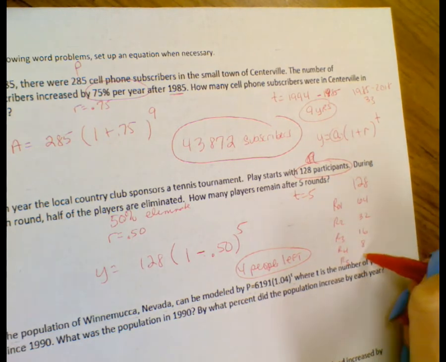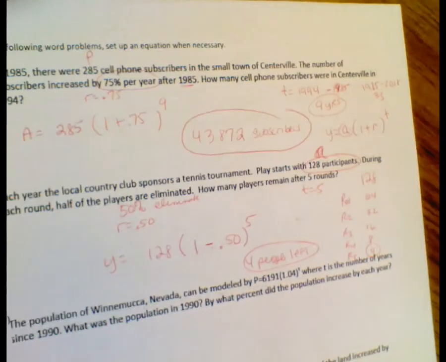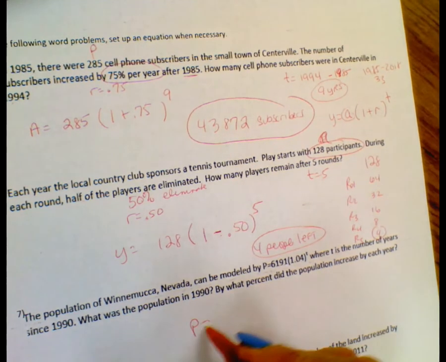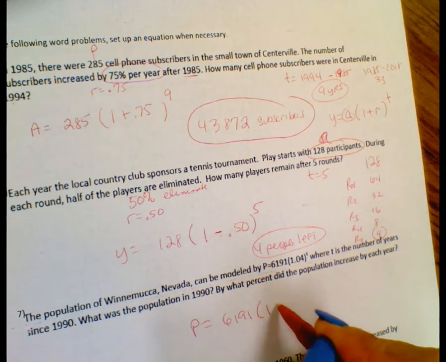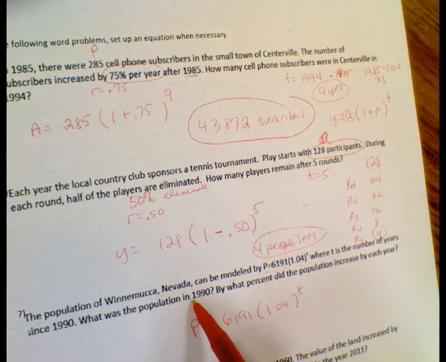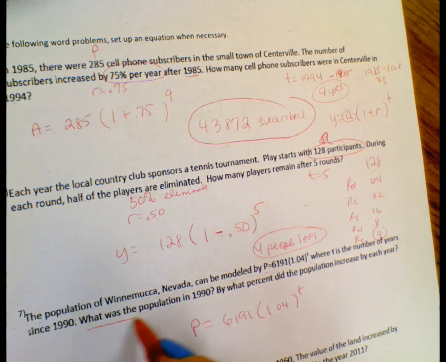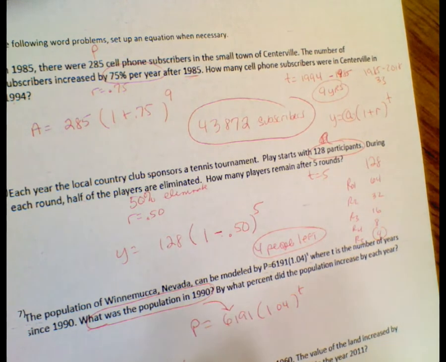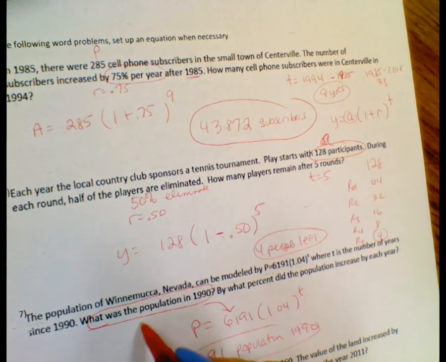And round 5, 4. The population of Winnemucca, Nevada, can be modeled by this formula. So they're giving us our formula, where T is the number of years since 1990. What was the population in 1990? So this one, they're asking about the formula. What was the population in 1990? The population was 6191. It's modeled with this, where T is the number of years. So this must have been the population in 1990. That was your starting amount. That's the first answer.